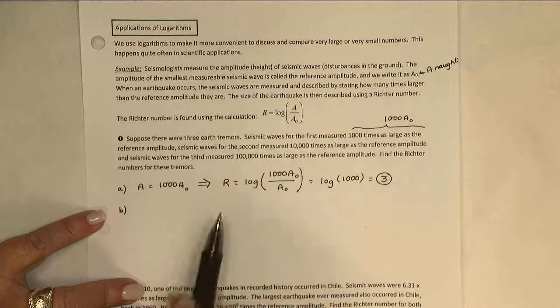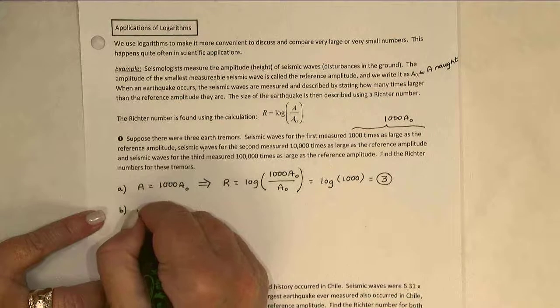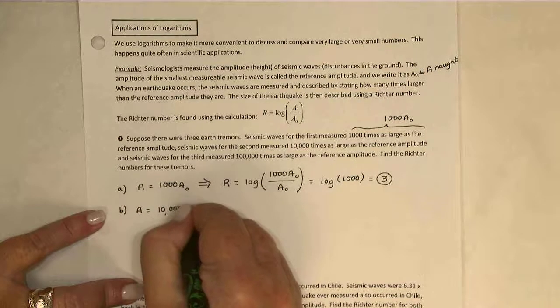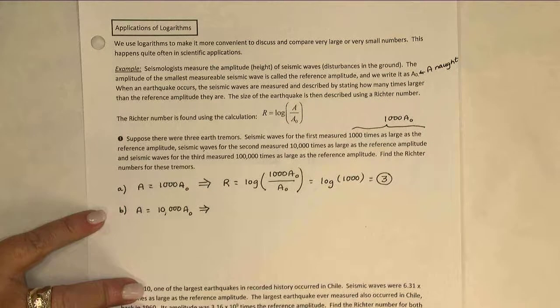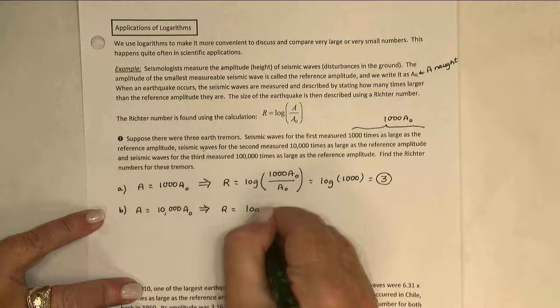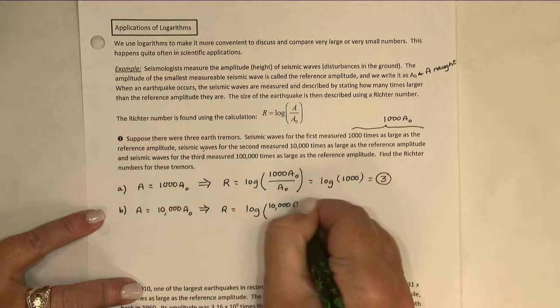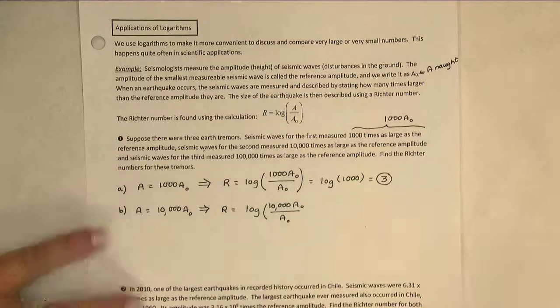In the next one, our seismic waves are 10,000 times the reference amplitude. So A is 10,000 A naught. And that means my Richter number, I take the logarithm of my amplitude, 10,000 A naught, divided by A naught.